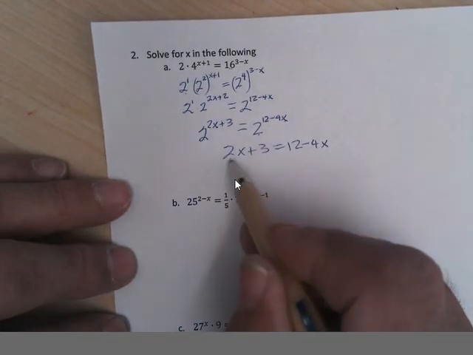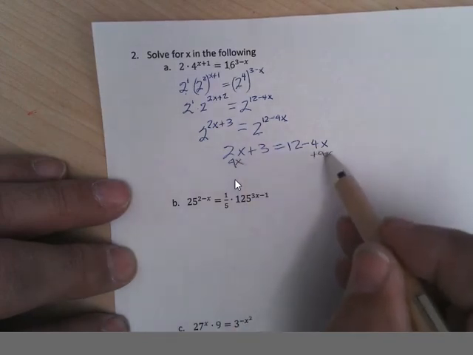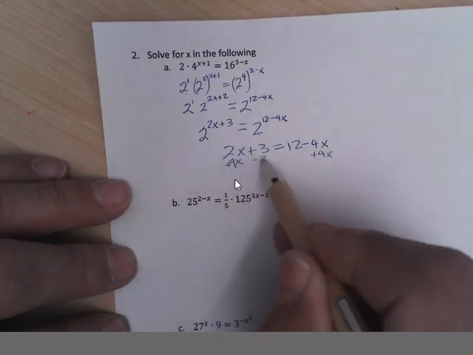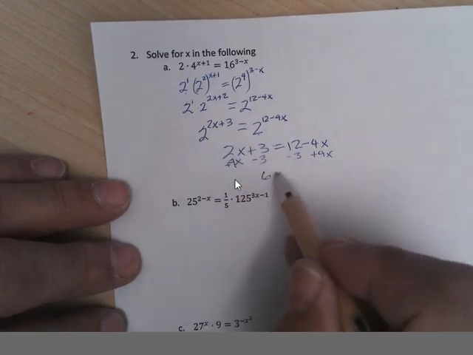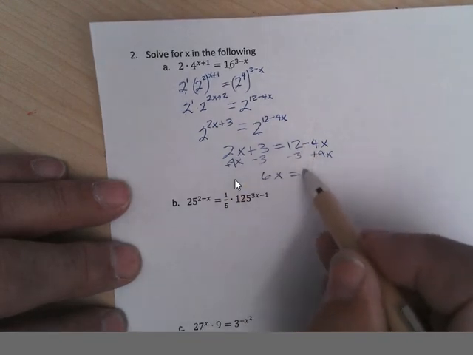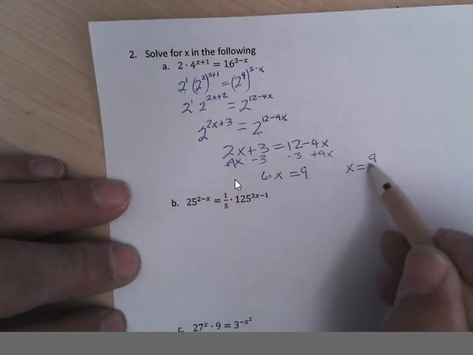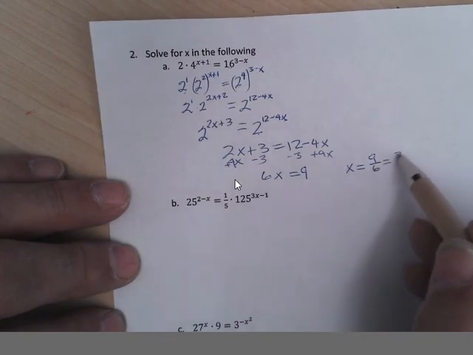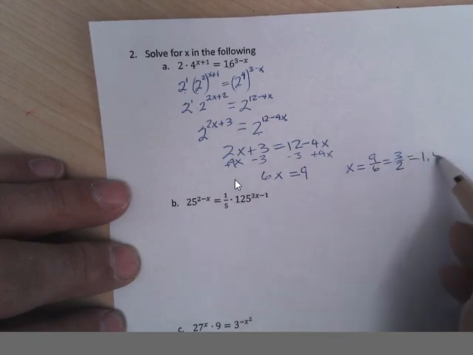Add 4x to both sides. Subtract 3 from both sides. And we get 6x equals 9. And x equals 9 over 6, 3 over 2, 3 goes into both of them. Or 1.5.